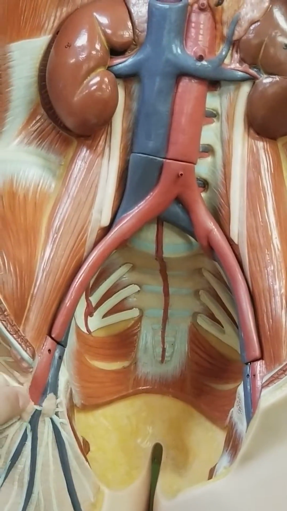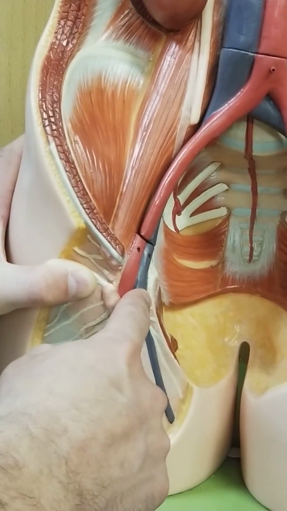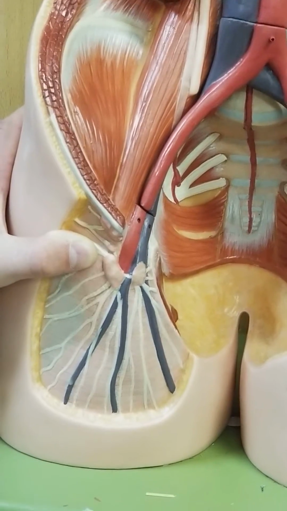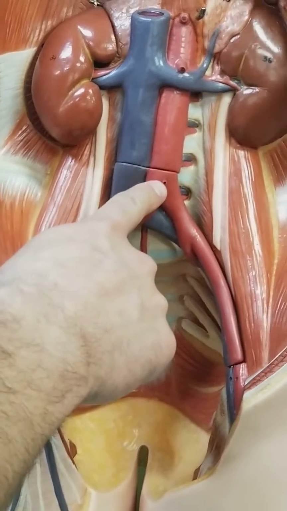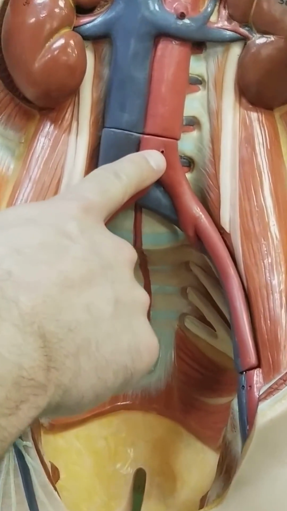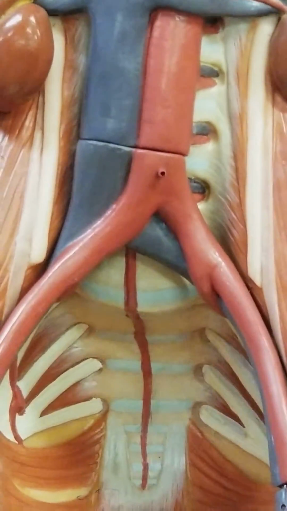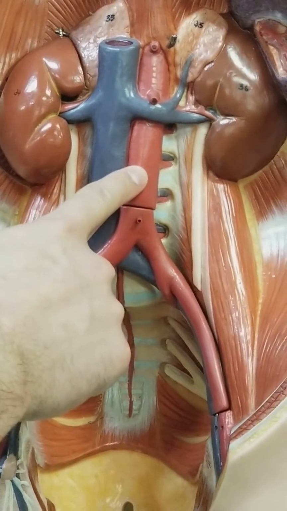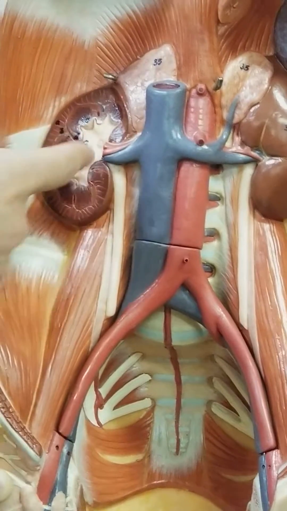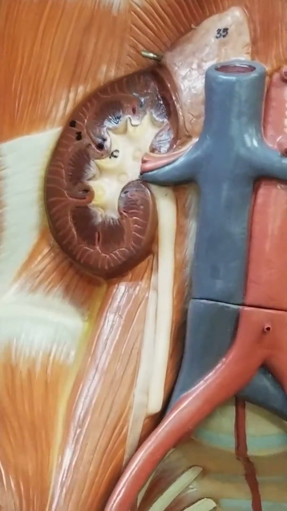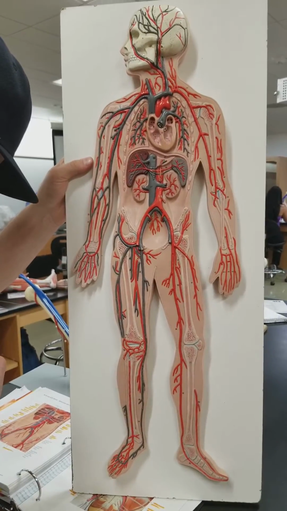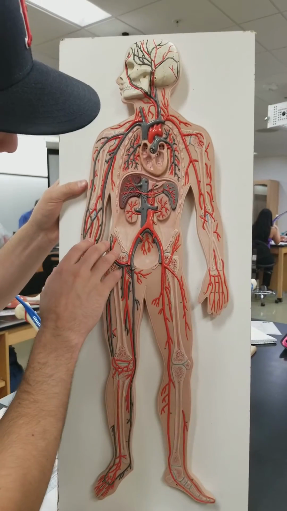The femoral artery and femoral vein. The inferior mesenteric artery, that little hole. The abdominal aorta. The renal artery and renal vein. We got familiar. Okay, I'm ready.